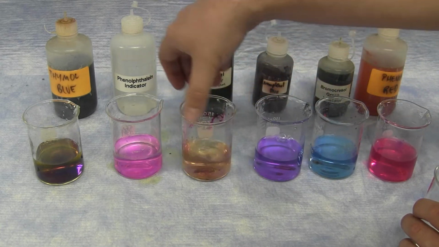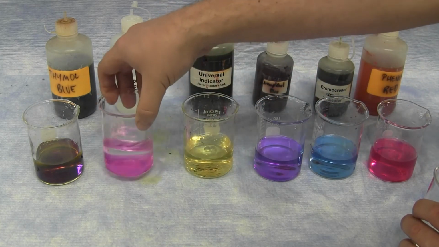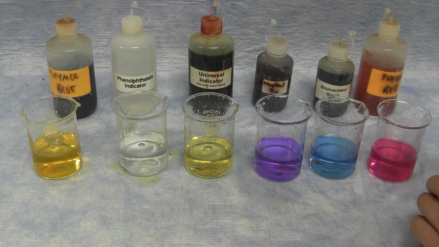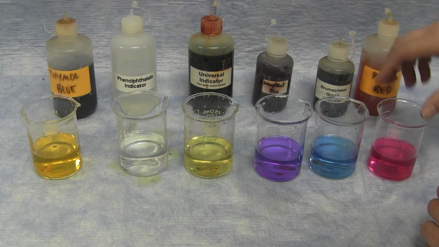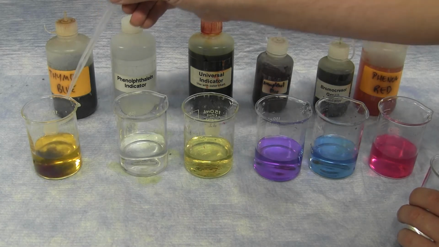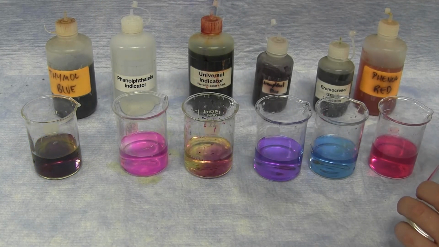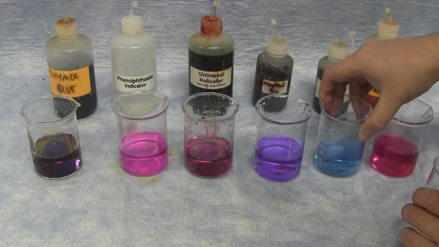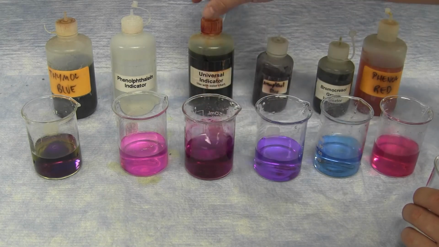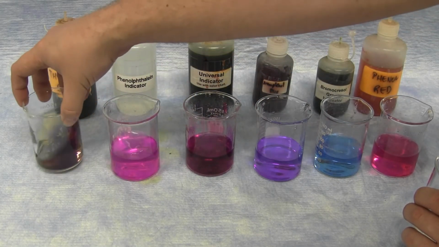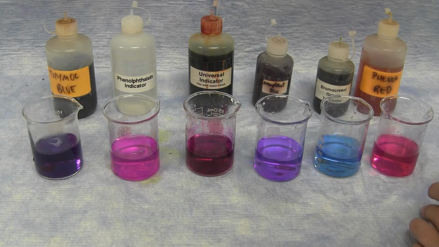The universal indicator is now a yellowish color, and the phenol red has now changed color. The universal indicator and the phenolphthalein both have been able to change color, as well as the thymol blue.